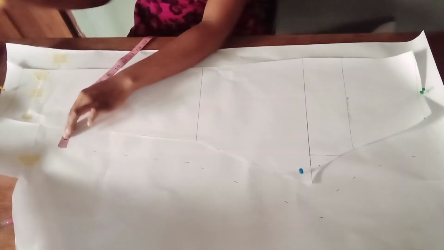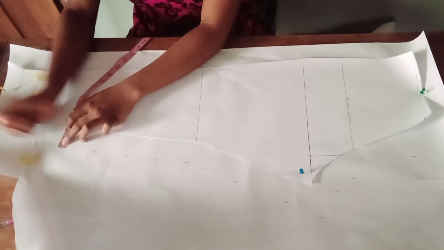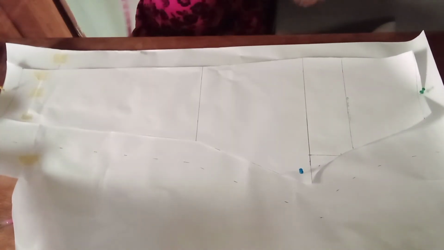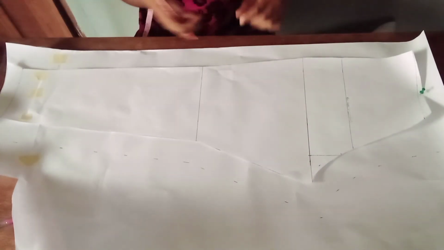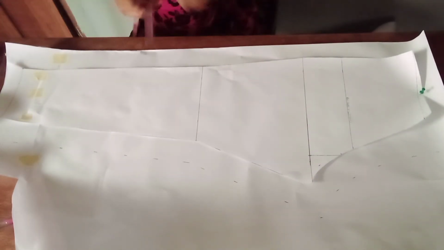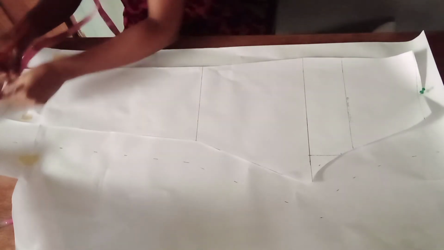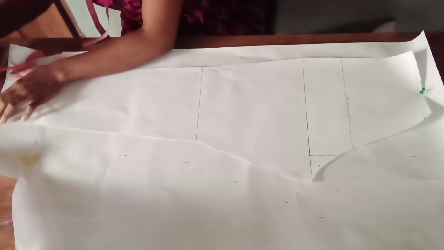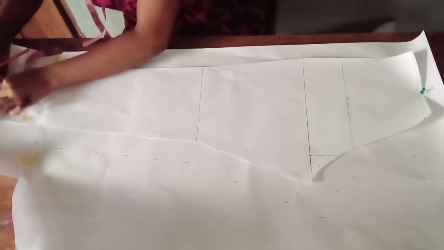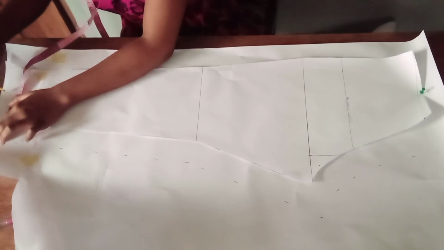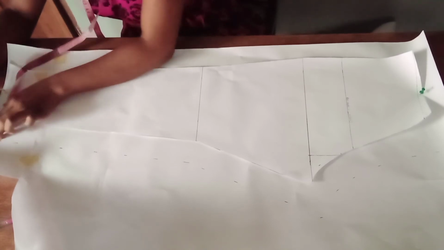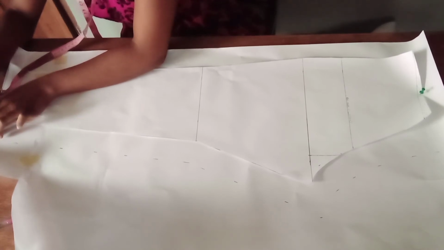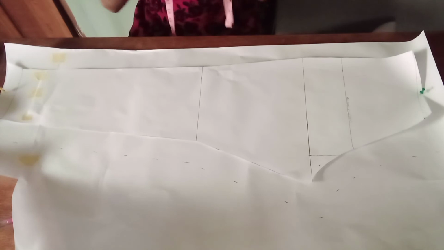The purpose of the measurements that I'm calling out is your seam allowance. If you're working with this measurement, that means you're going to sew with half an inch. And if you want extra or additional allowance on your trouser, you can increase the measurement to 4.